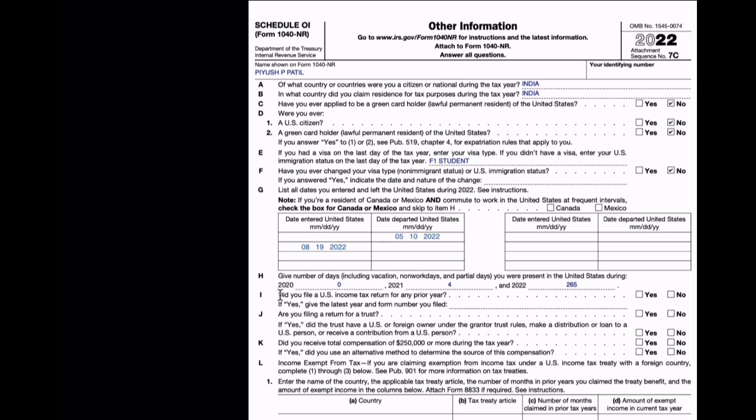The next question is, did you file a US income tax return for any prior year? Again, this was my first year, so I will enter no. If you had filed your income tax return for any prior year, you enter yes and give the latest year and the form number you filed. Next is, are you filing a return for a trust? You can enter no. Did you receive total compensation of $250,000 or more during the tax year? Should be most probably no.